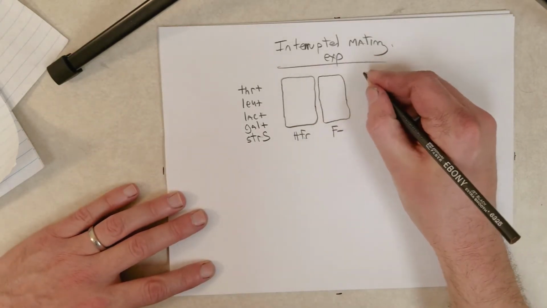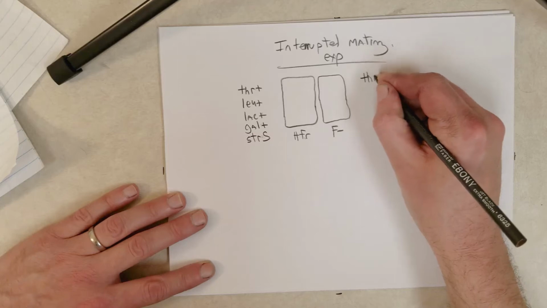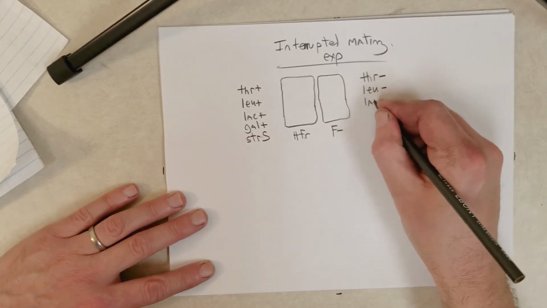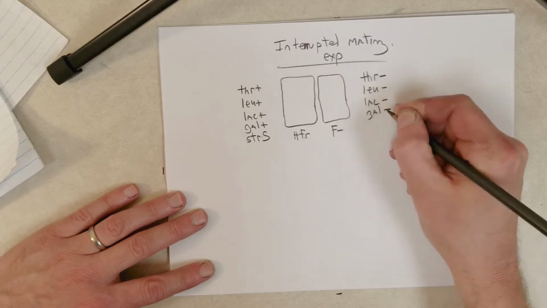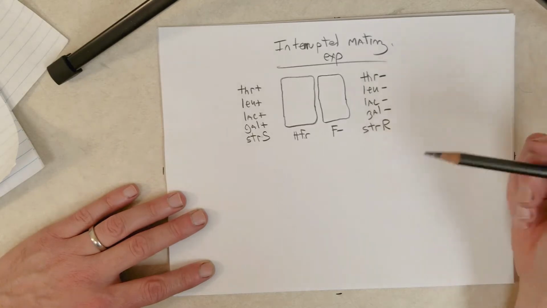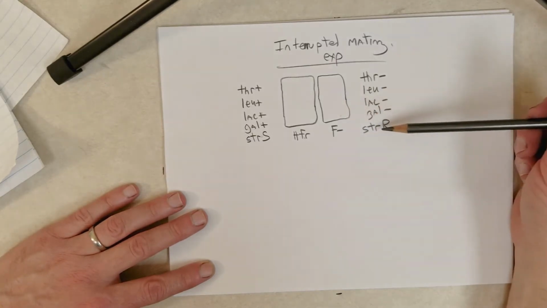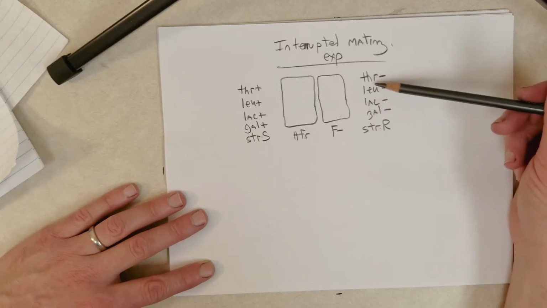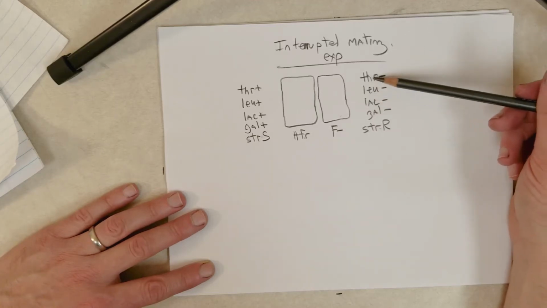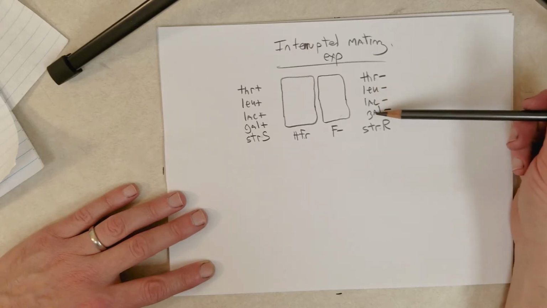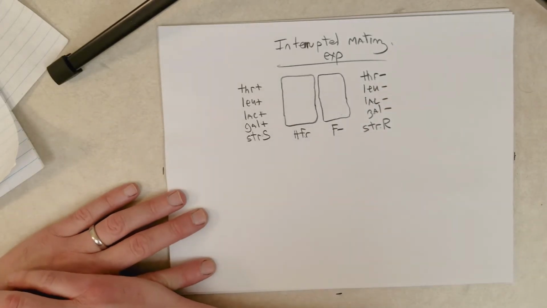The F- strain has the genotype thr-, leu-, lac-, gal-, and strep R. So this bacterium can resist the antibiotic streptomycin, but it has mutated copies of all the genes needed to make threonine, make leucine, utilize lactose, and utilize galactose.